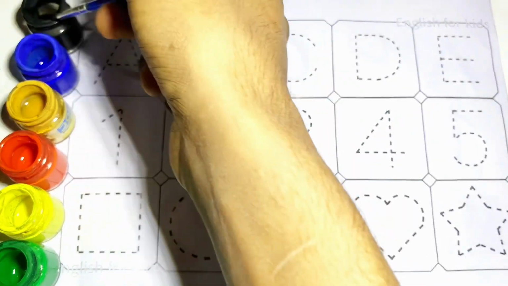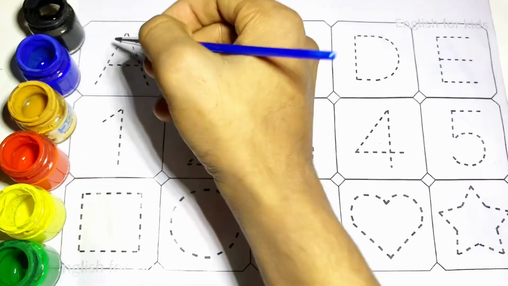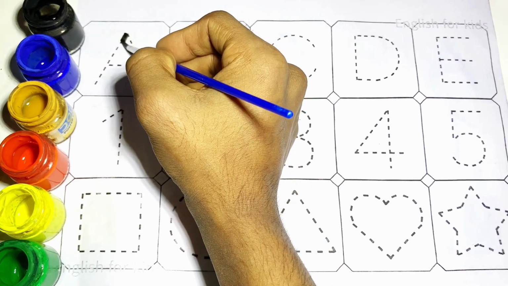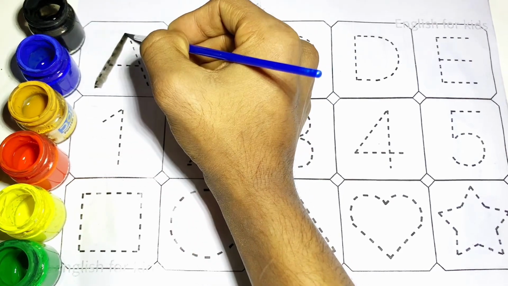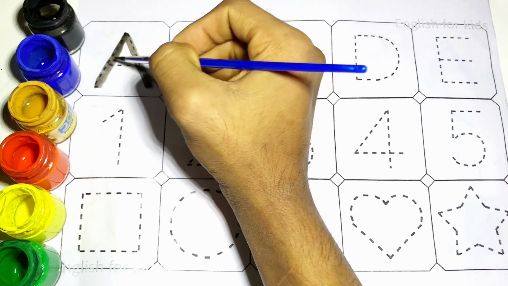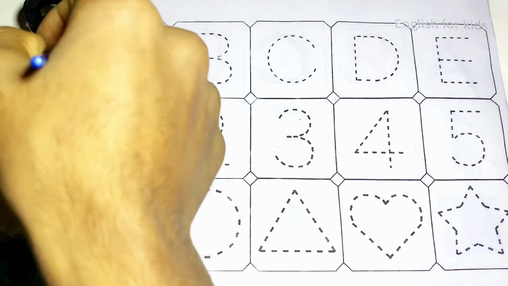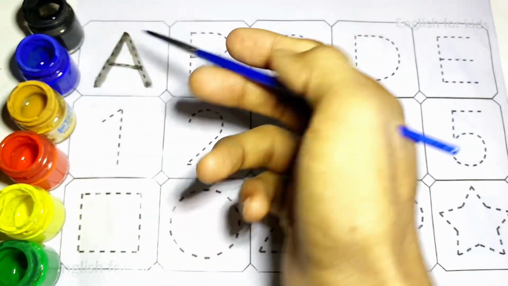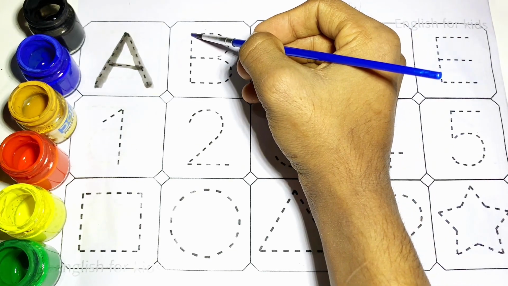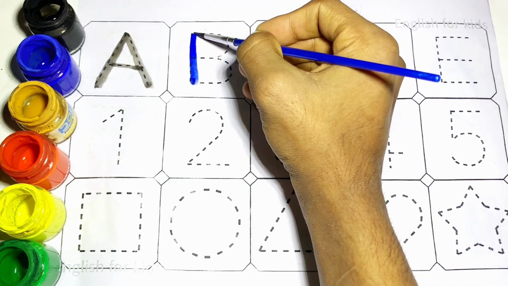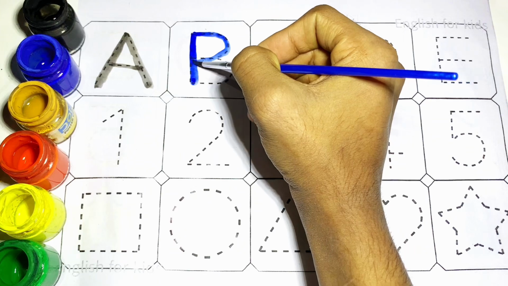Kids first draw A. A for apple, A for aeroplane, and use black color. Kids now draw B. B for ball, B for bat, and use blue color. The alphabets of B.